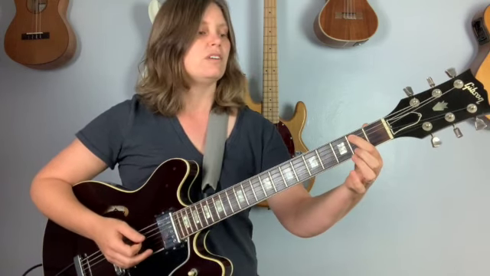I could do it on the open D string with the second fret on the G, which would give me D and A together. Or I could do them on the open E string with the open E and then the B on the A string together. Right? So there's my 1, 4, 5, A, my A chord, my D chord, and my E chord.